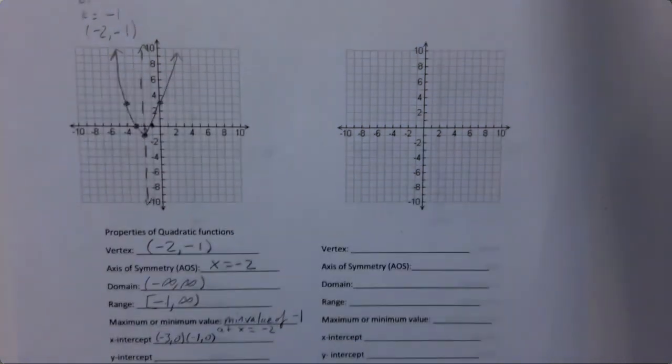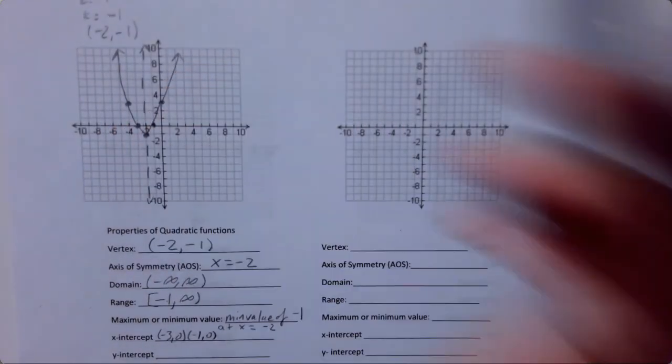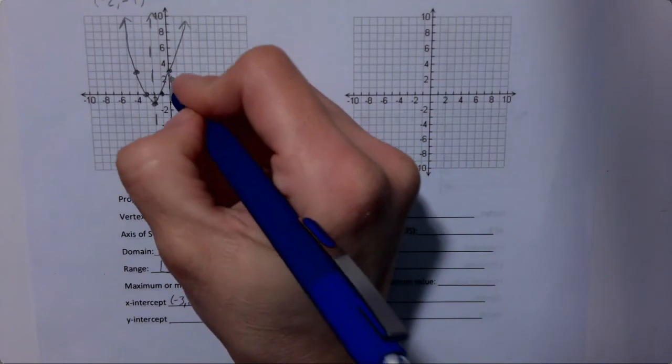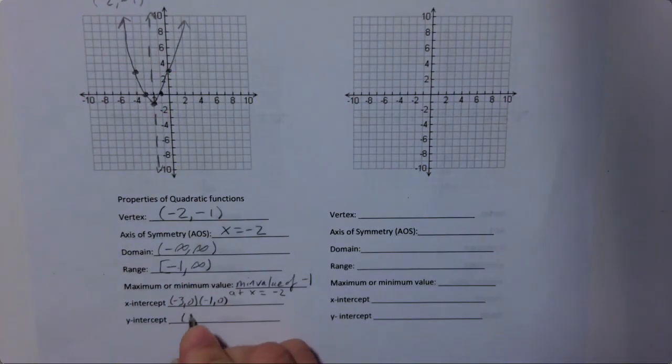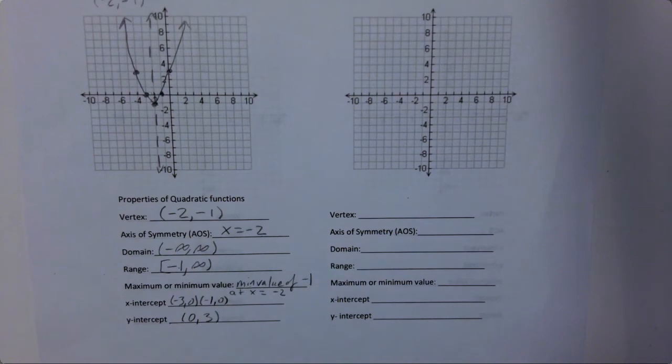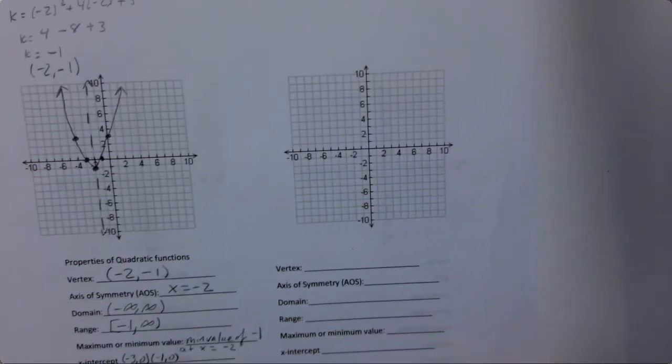Okay, so the y-intercept is where the parabola crosses the y-axis, when the value of x is 0. And we said it was right here at this coordinate. So the y-intercept here is 0, 3. All right, so let's go ahead and go to the next one.